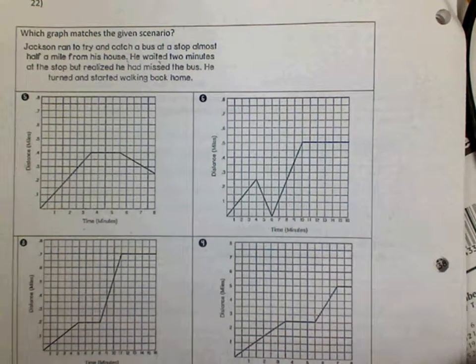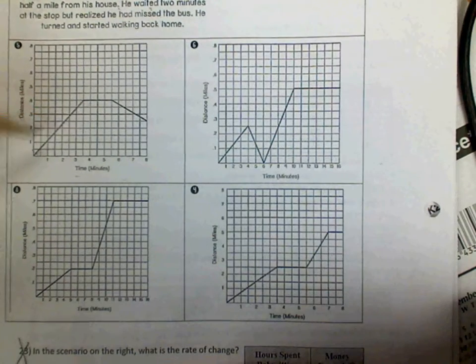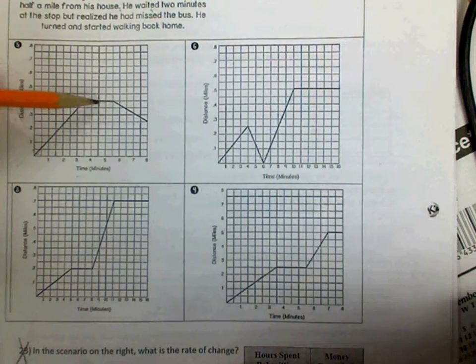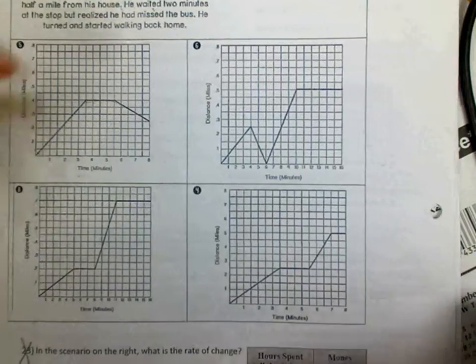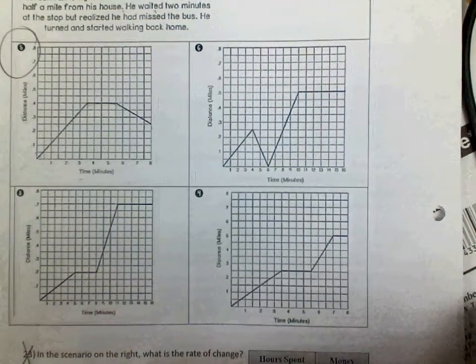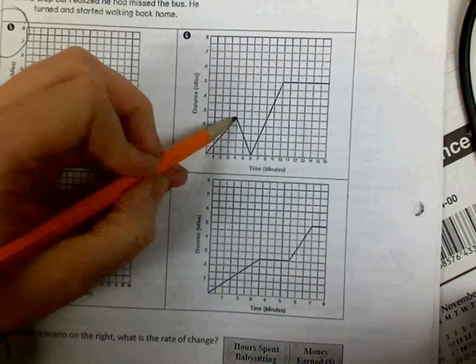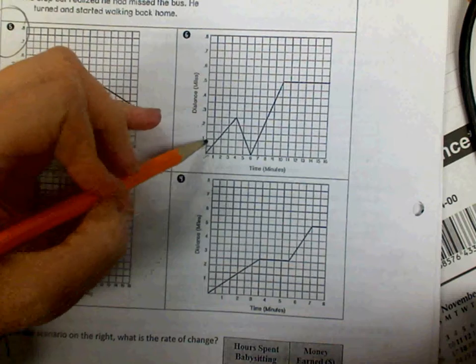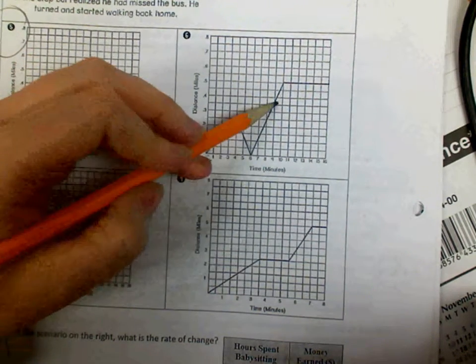So let's look at the graphs. This one, he's running to the bus stop, going up to the bus stop. Then nothing's happening, he's waiting, and then he goes back home. So this one looks pretty good to me. I'm going to say that one's probably it, but let's look at the others. In this one, he doesn't even make it all the way there. He runs a little bit, and then he goes back home a little bit, and then he runs again, and then he waits.